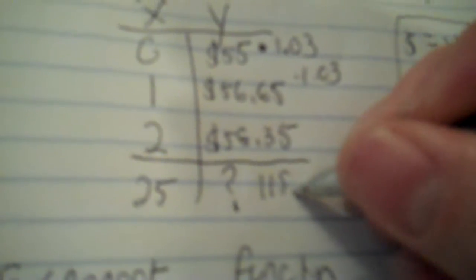So 55 times 1.03 to the 25th power equals y. And you're going to just enter that all into your calculator, okay? 55 times 1.03 to the 25th power, and you come up with $115.16. And that's your answer, okay? $115.16.